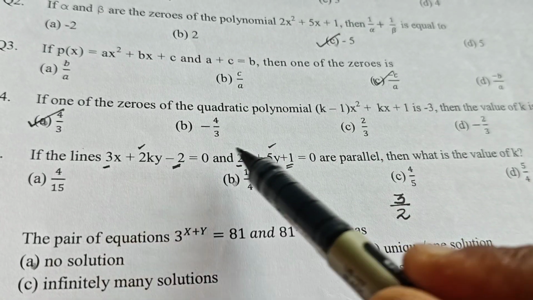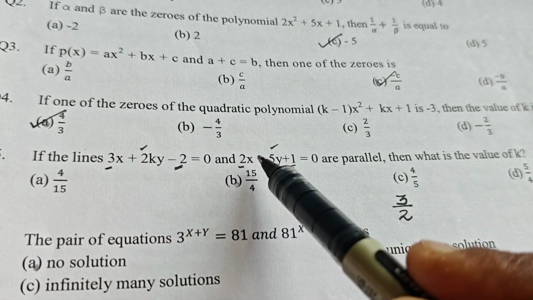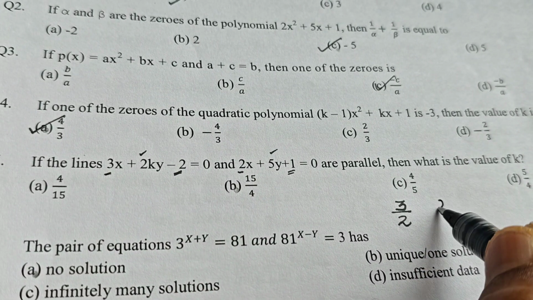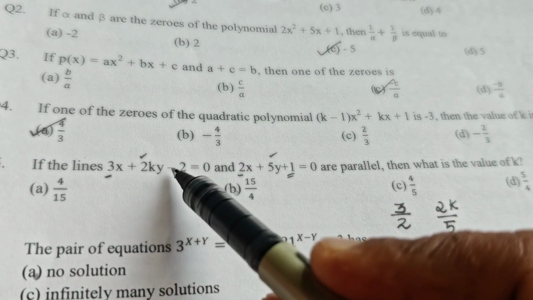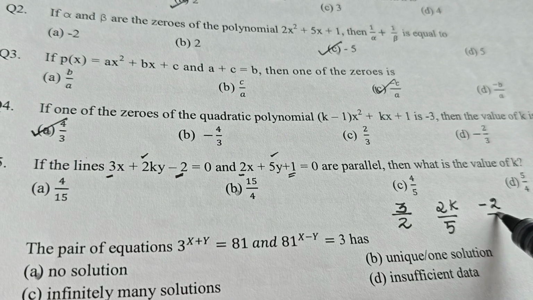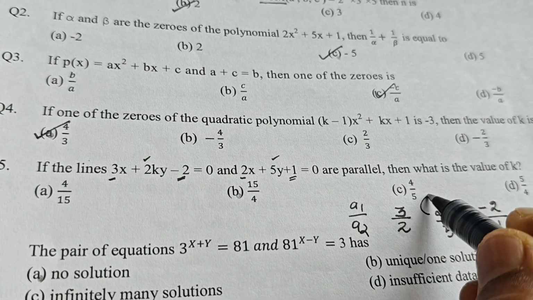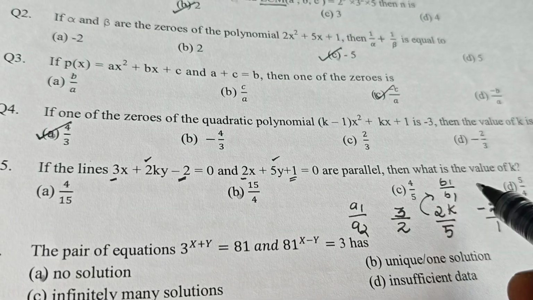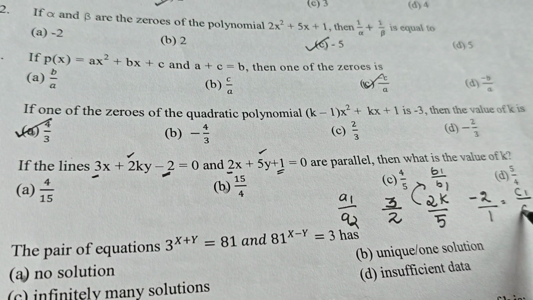The ratio of coefficient of x, that is 3 by 2. The ratio of coefficient of y, that is 2k by 5. And the ratio of the constants, minus 2 by 1. This is a1 by a2, this is b1 by b2, and this is c1 by c2.